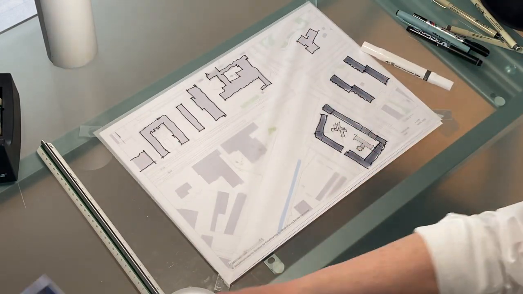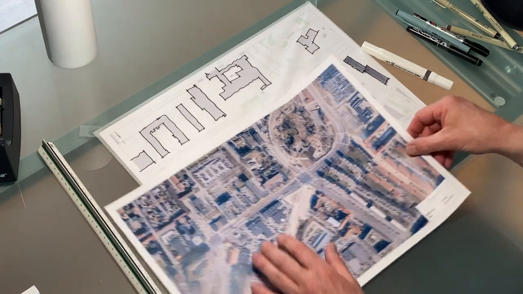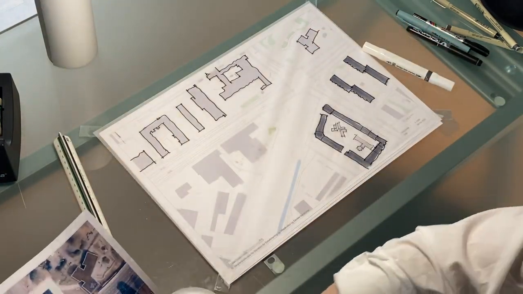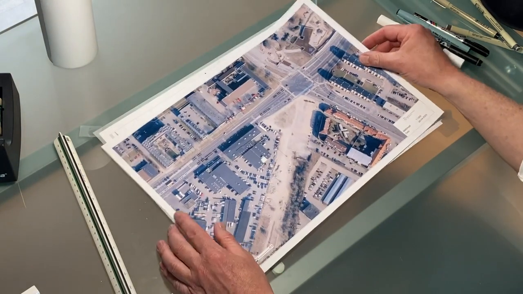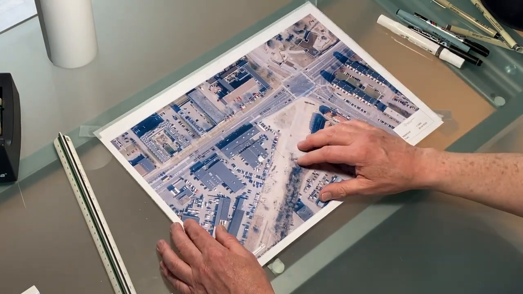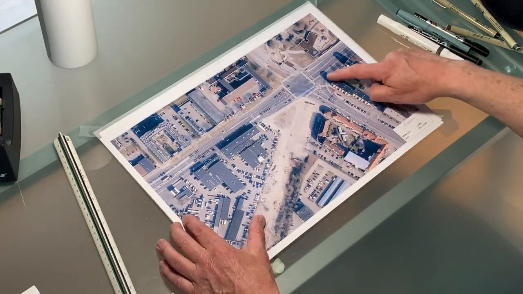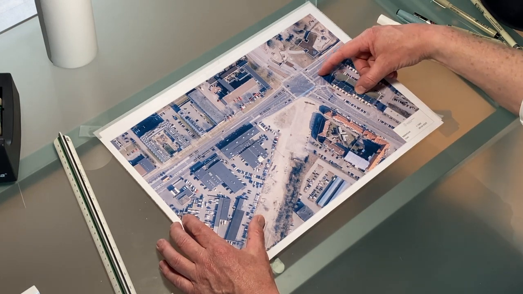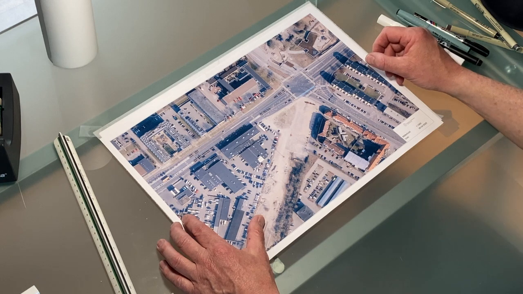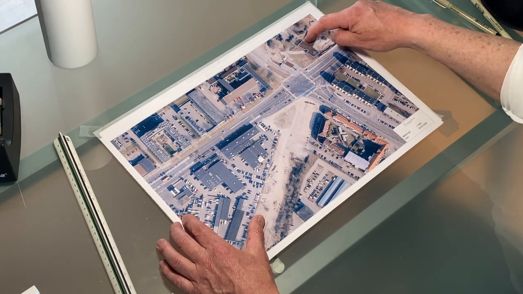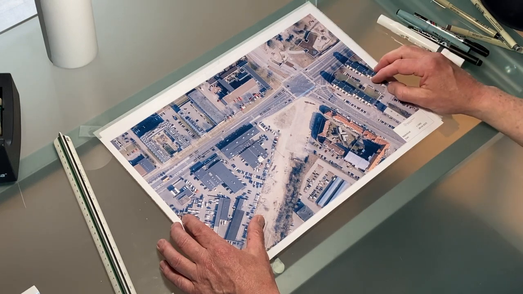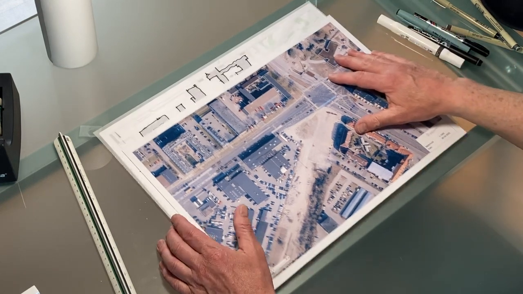Now I just want to check my suspicion about this building. Oops, I want another one. And to this end, I'll take out the aerial photograph, because you see from the cast shadows from this building when the sun shines, it's a very long cast shadow, indicating that it's actually a rather tall building, whereas this one has a shorter cast shadow, indicating that it's probably a lower building. So that was my hunch.